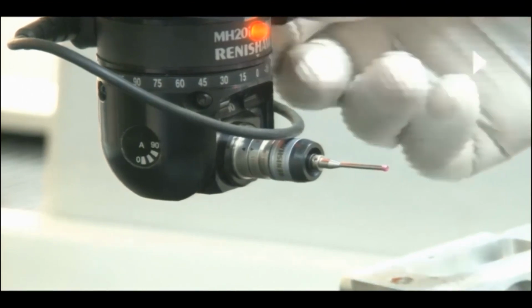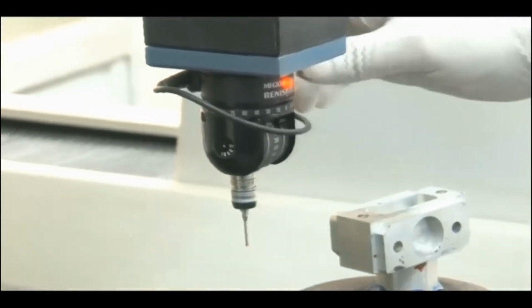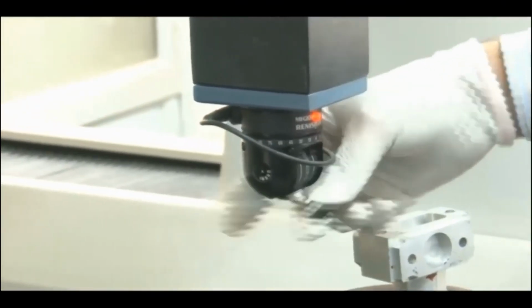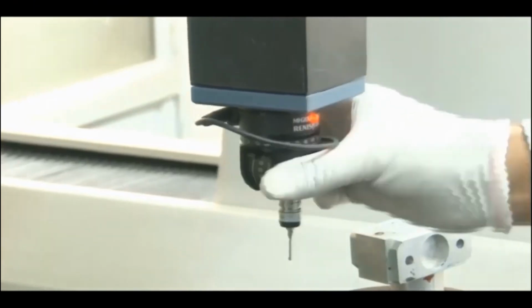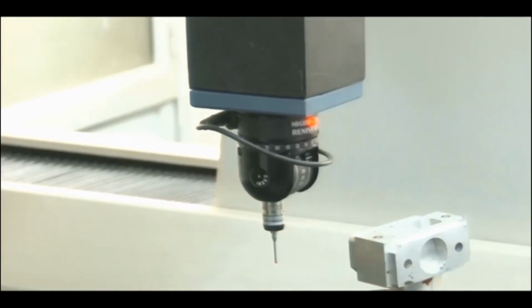This rotation is called A, and this rotation is called B. A can rotate up to 90 degrees, and B can rotate up to 180 degrees.